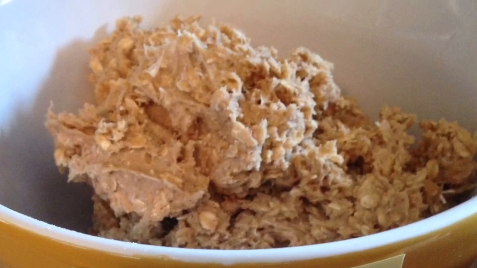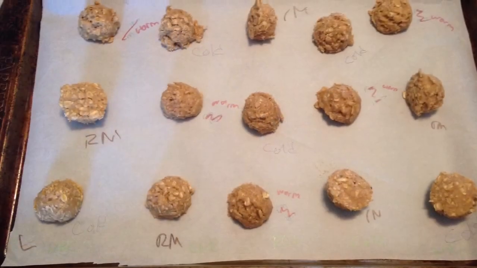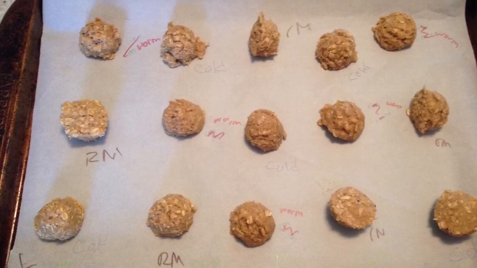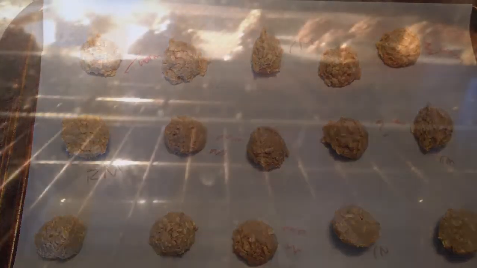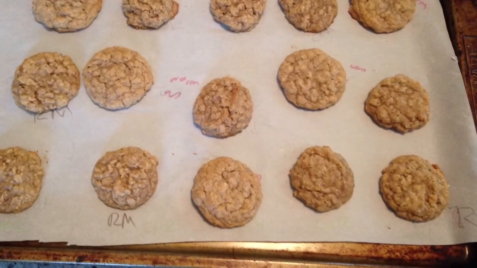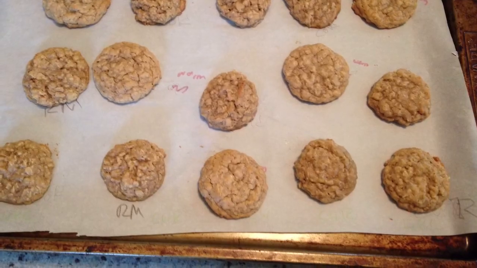Once this was finished, I was able to line a cookie sheet with parchment paper and label each cookie. While they baked, they expanded according to the temperature of the butter that was in them. Once they finished baking, I was able to measure and record my data. I measured the height and diameter of each cookie.